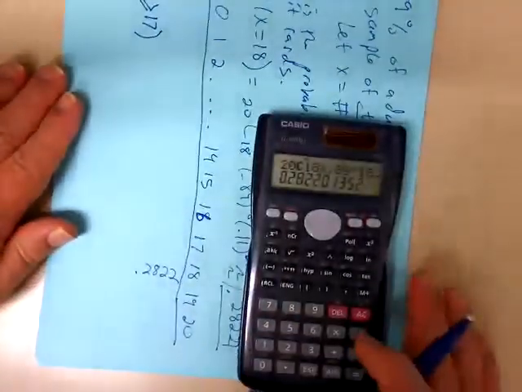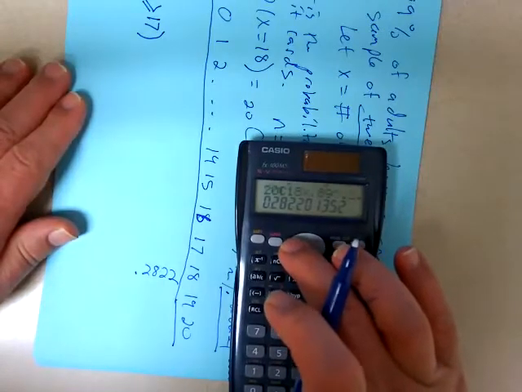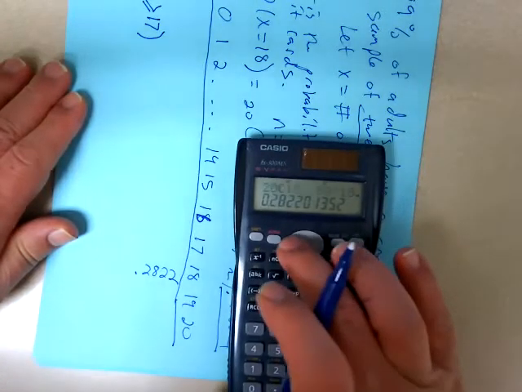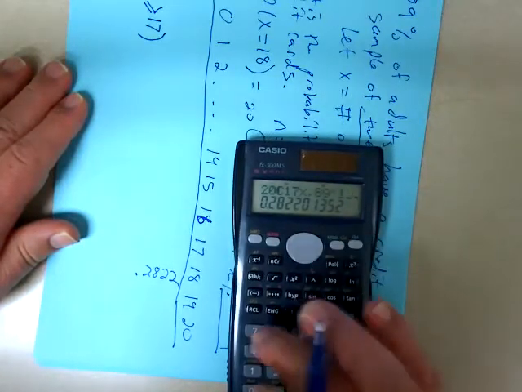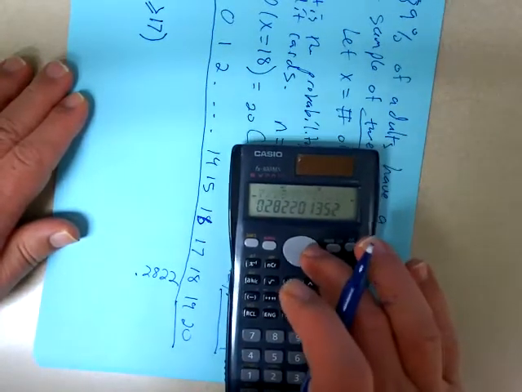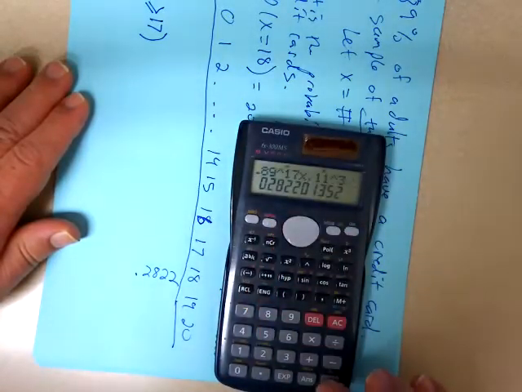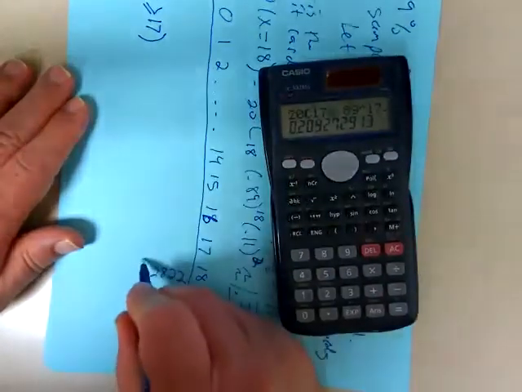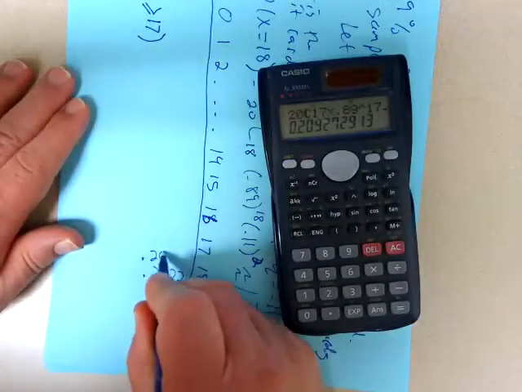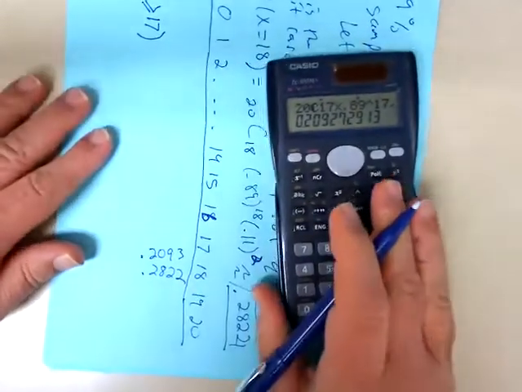So what I'm going to do is move this like this, take my calculator, and go back and edit these and then write them down. So I'm going to do 20 choose 17, 0.89 to the 17, 0.11 to the third. And then I get that 17 is 0.2093 if I round to 4 decimal places.